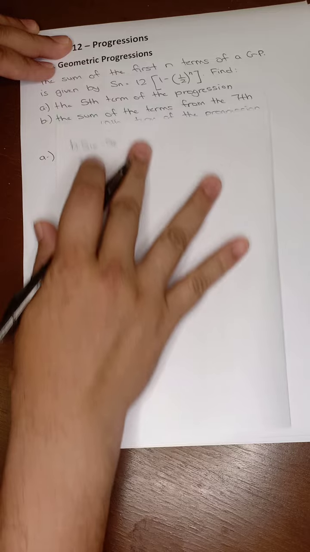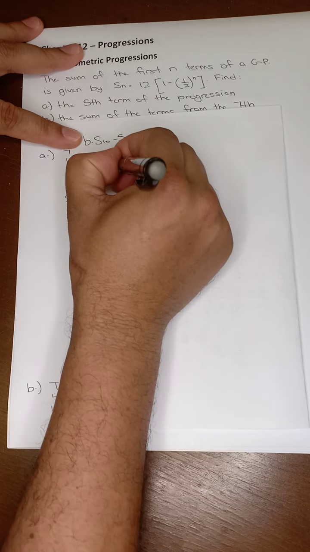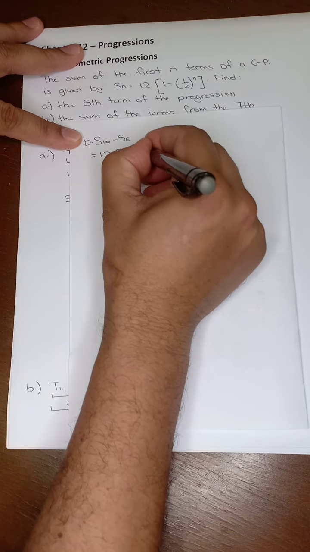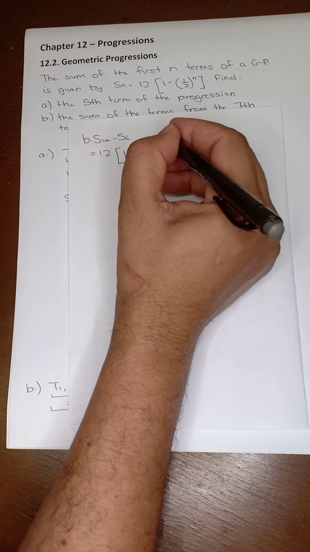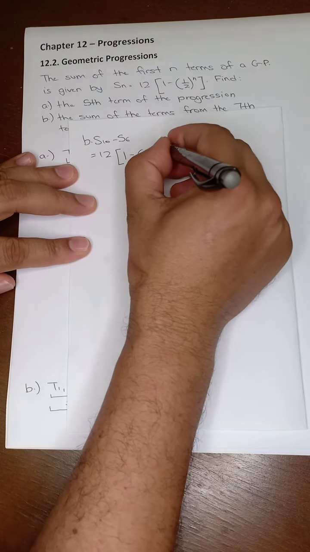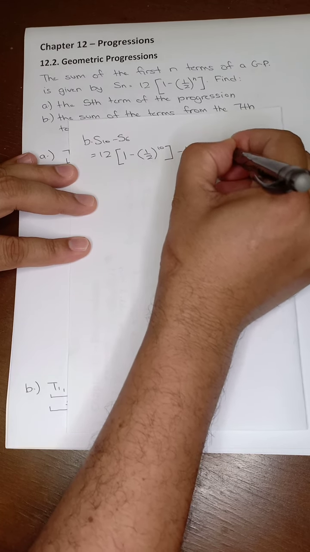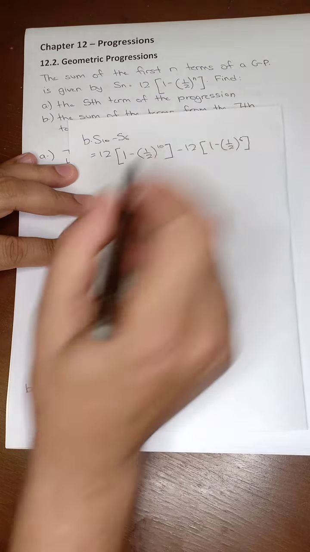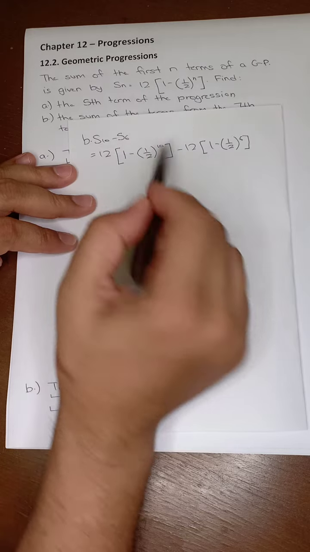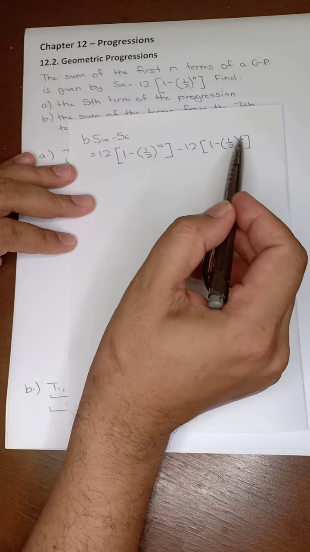Follow the formula. For S10, let's replace: 12 times 1 minus 1 over 2 to the power of 10, minus 12 times 1 minus 1 over 2 to the power of 6. So use the formula given in the question. S10 is just replacing n with 10, S6 is n with 6.